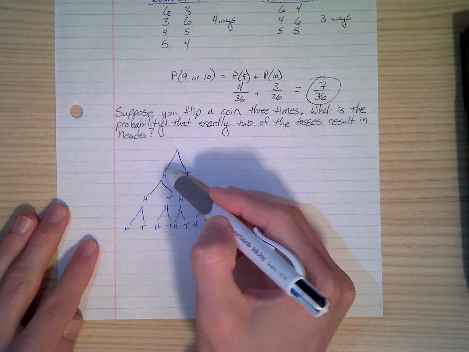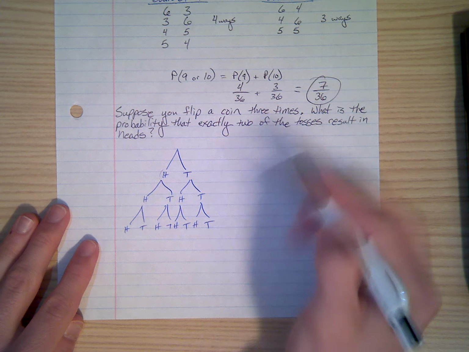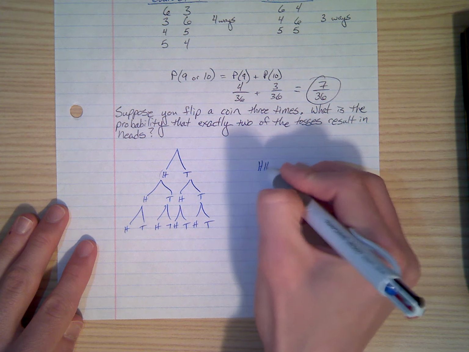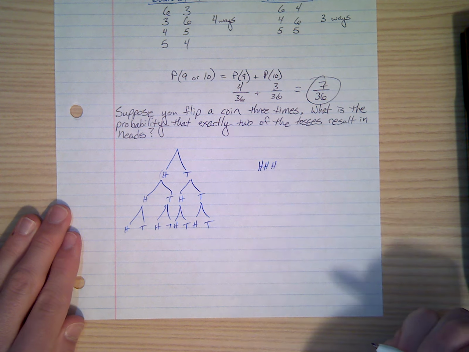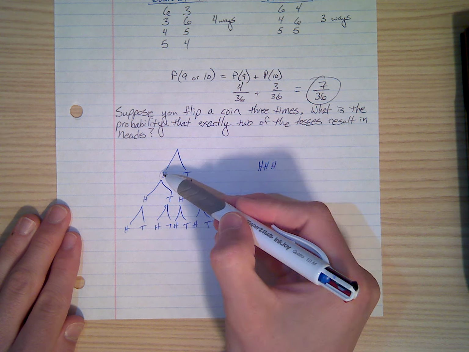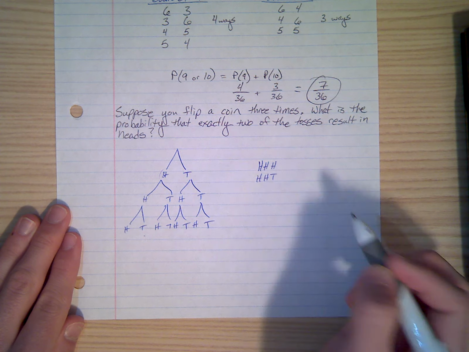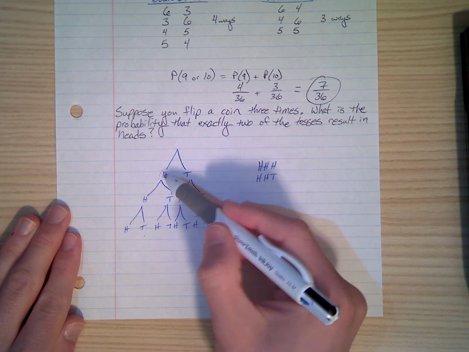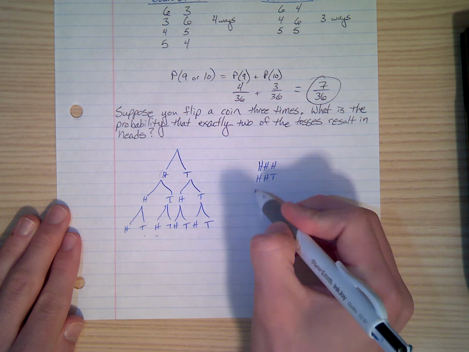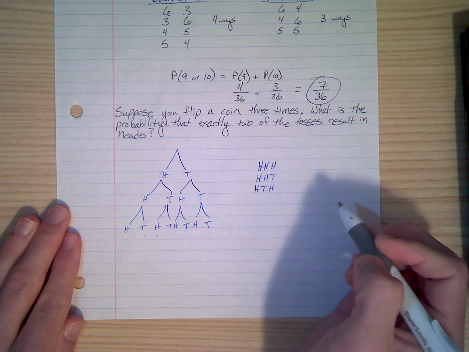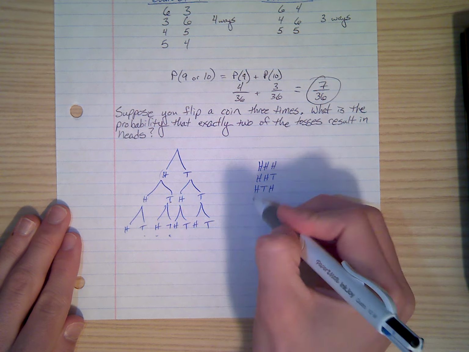First one was heads, heads, heads. So that's one possible outcome. Let's say you flipped heads, heads, and then went to tails. That's another possible outcome. You could go heads, tails, and then heads. Heads, tails, tails.